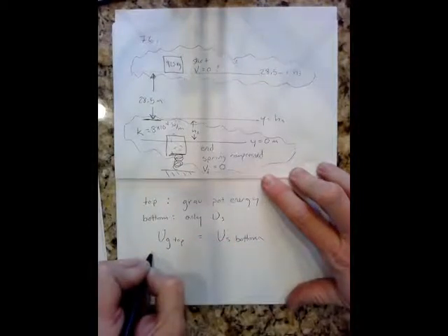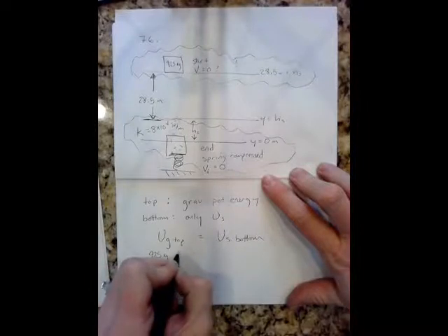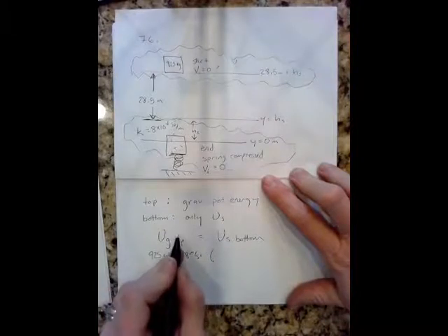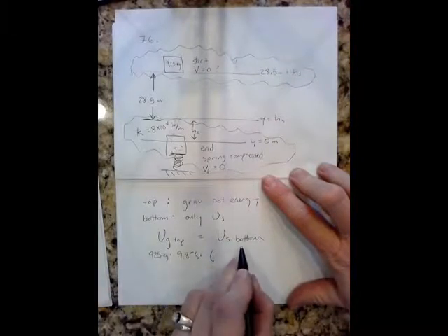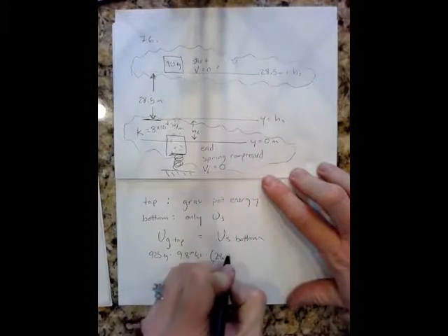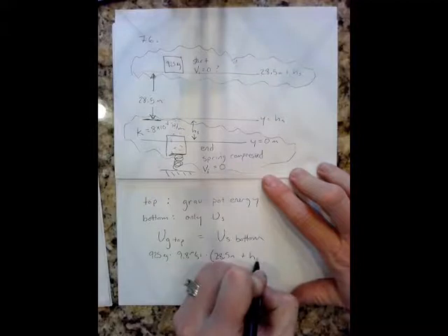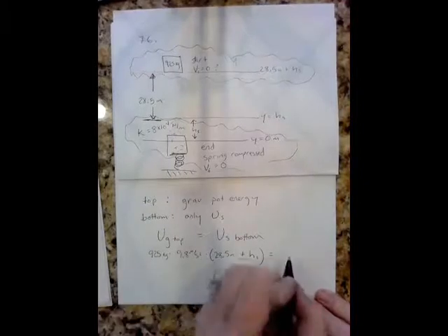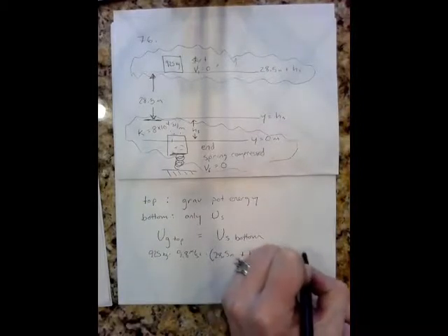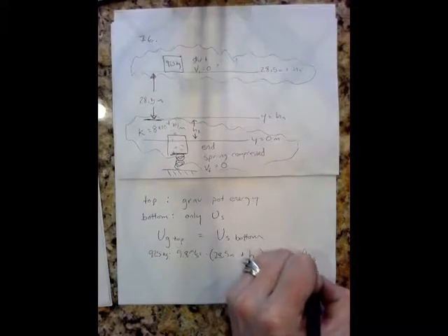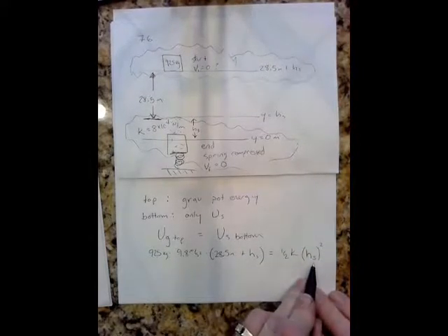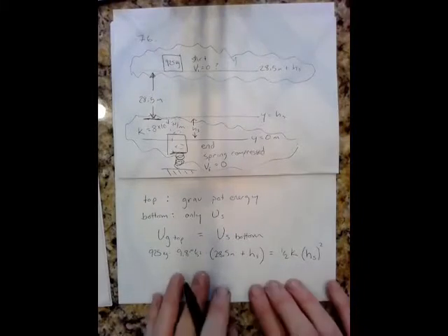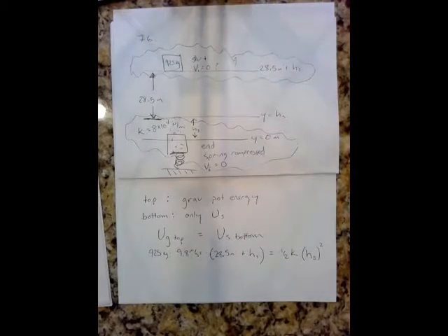I have a 925 kilogram elevator at 9.8 meters per second squared because we're on Earth. But since I'm now considering the gravitational potential energy at the top versus the spring potential energy at the bottom, I need to consider that 28.5 meters plus the additional compression that I'm calling H of the spring. And then that gravitational potential energy gets transformed into spring potential energy, where the spring compresses from its relaxed position a distance of H subscript S. I didn't write in K. K is 8 times 10 to the 4th. So this is solvable. It will be a quadratic equation, and I'm confident that you can do it.